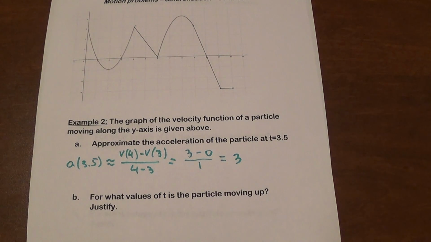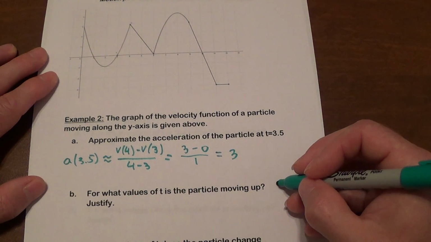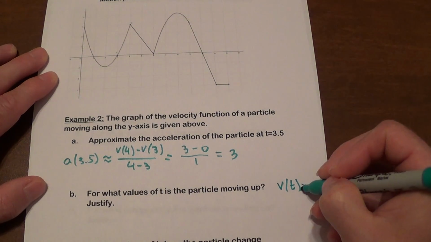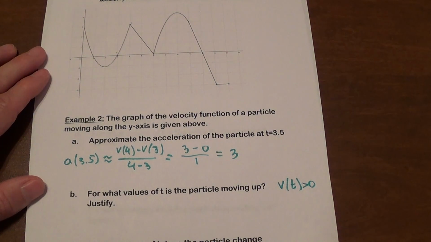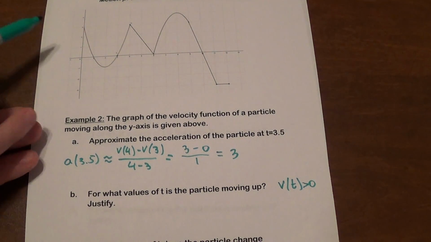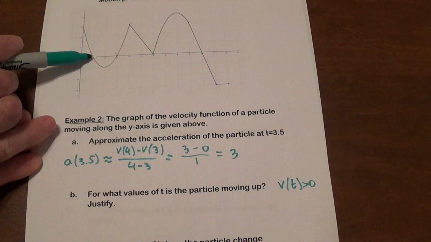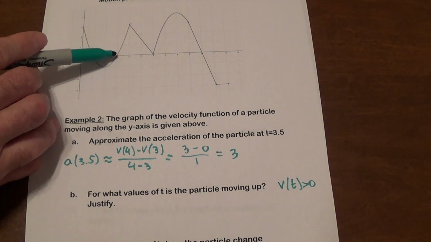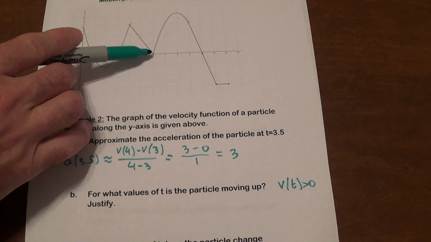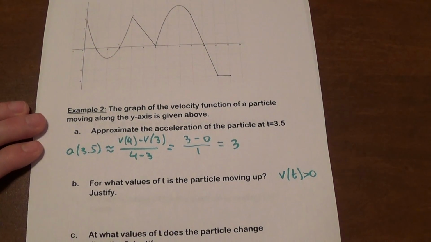For what values of t is the particle moving up? The particle is going to be moving up when the velocity is positive, right? So where does that happen? Well, now remember, we're looking at the graph. So it's going to happen here, when the velocity is positive between 0 and 1. It's going to happen again from 3 to 6, then again from 6 to 10, and that's it.